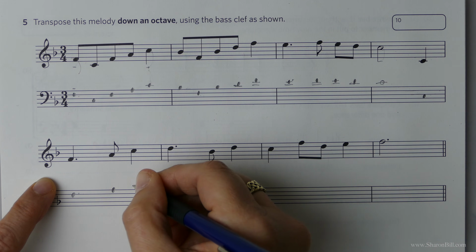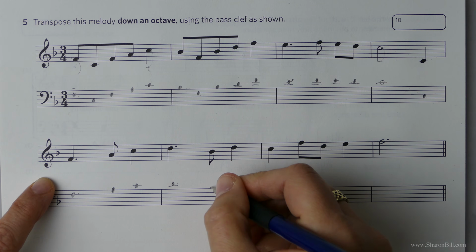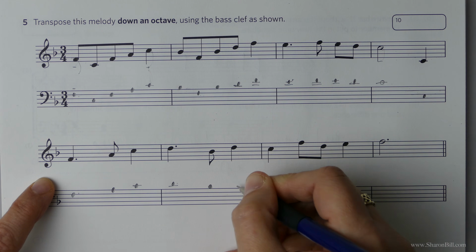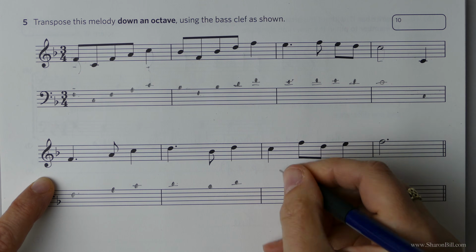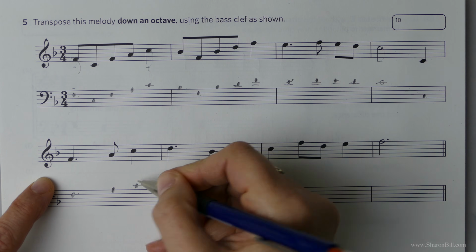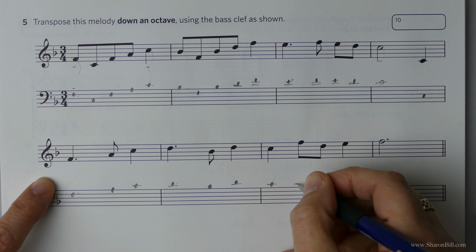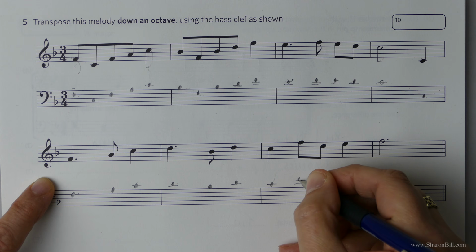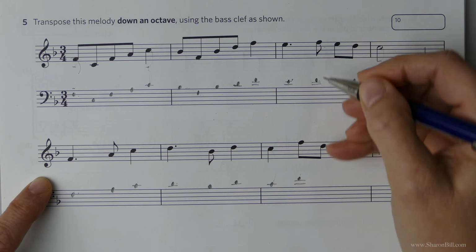Up a third, up another third should take us to middle C, which it does. Up next door, dot that, down a third takes us below middle C, back up to the D, up a third, down a step should take us to middle C. So this should be the same, yes it is. 1, 2, 3, 4. 1, 2, 3 is the line, 4 is the space, and we can see that's correct, that's where we were before.